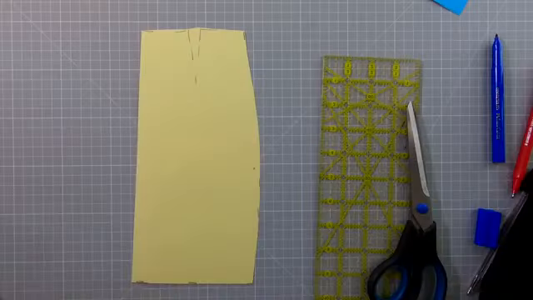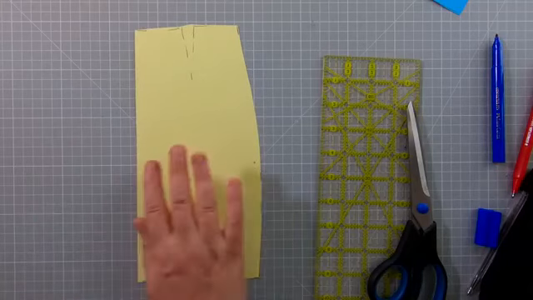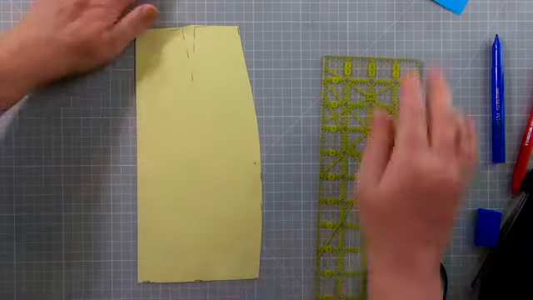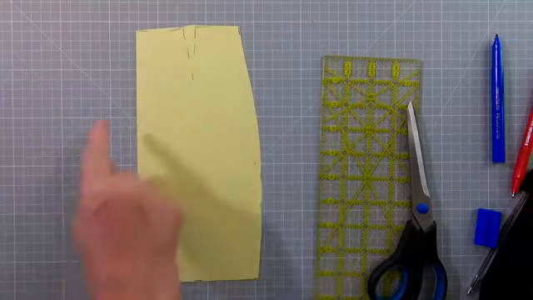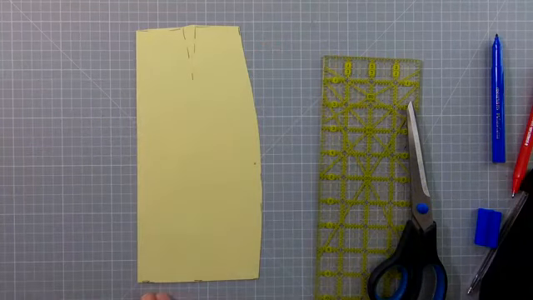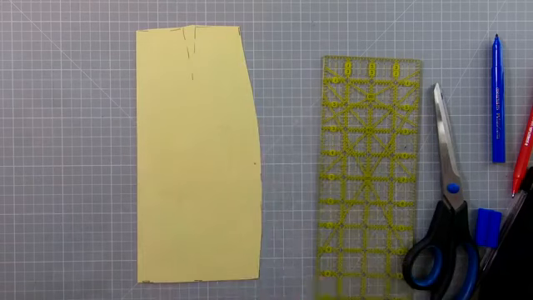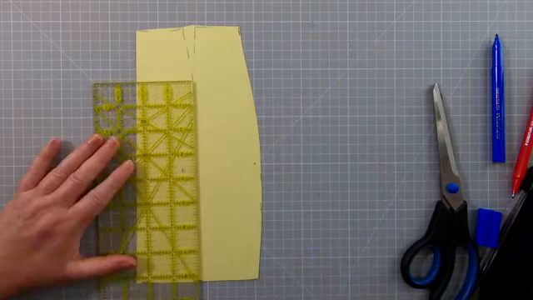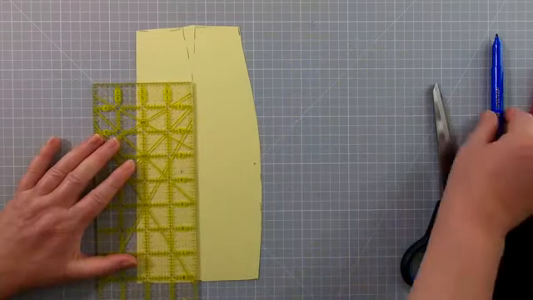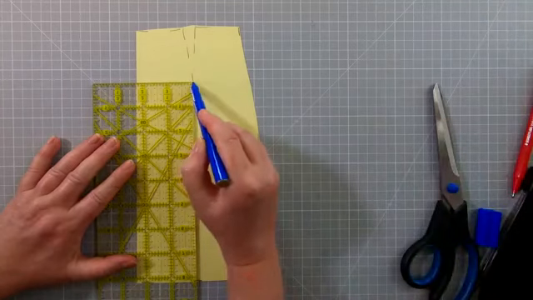Okay, so this time I've got a pattern piece for a skirt, and this is just a very simple straight skirt or a skirt block. And then I've got my dart shaping up here. Just like before, I'm going to draw an opening line.